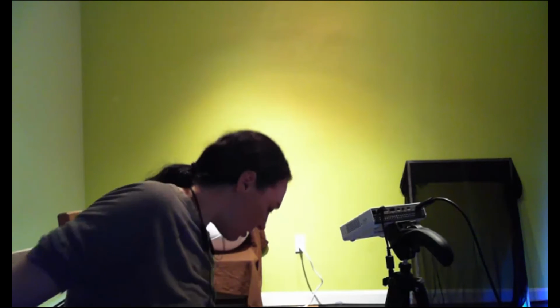And there was another thing I was going to go into, but I'll just use this as an example. If you wanted to use a camera, like a nicer camera than a webcam.